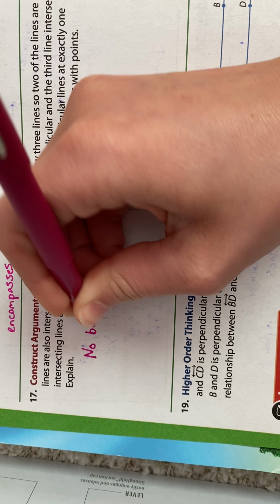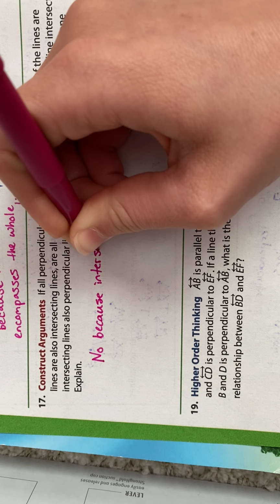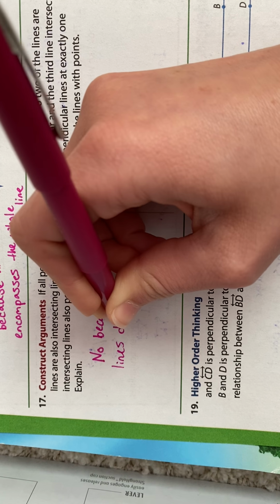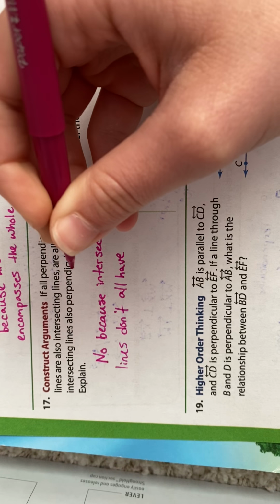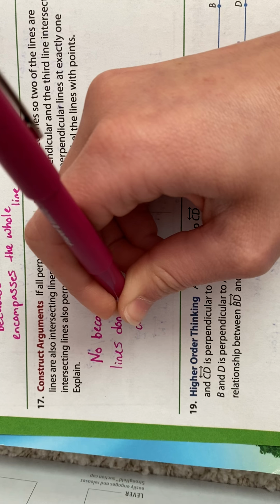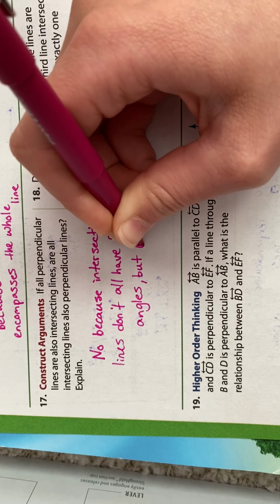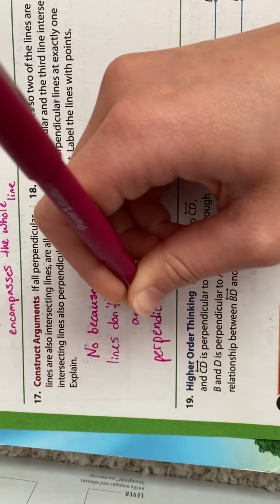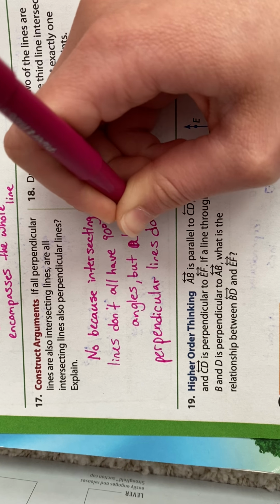No, because intersecting lines don't all have 90-degree angles, but all perpendicular lines do.